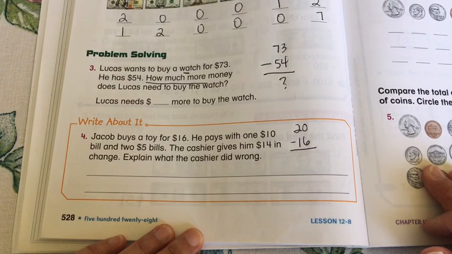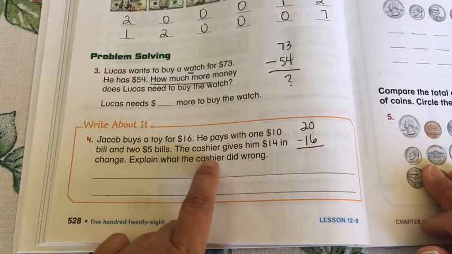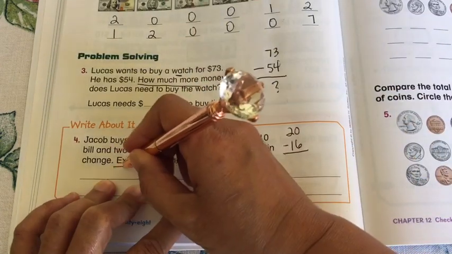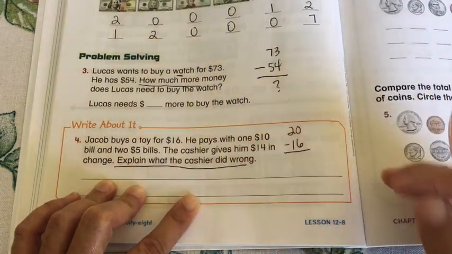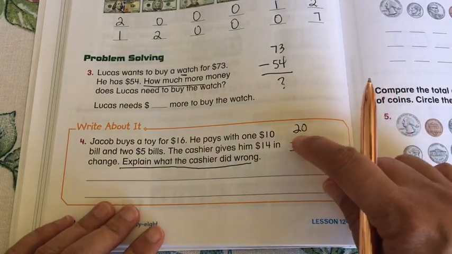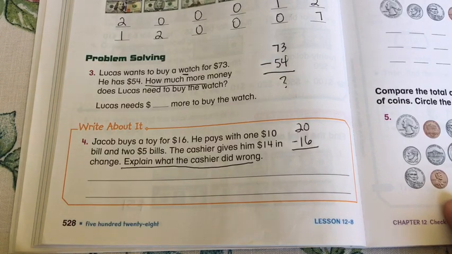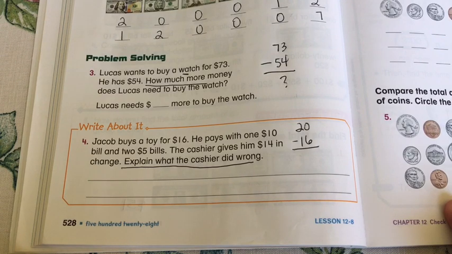And whatever I get for my answer here, that's what he gets in return. I want you to complete this answer. I got you started. All right? We know that the cashier did something wrong. You have to explain, what did the cashier do wrong? So after you subtract 20 minus 16, you'll find out how much change he should have gotten. The cashier gave him $14. The cashier was wrong. What did the cashier do wrong?